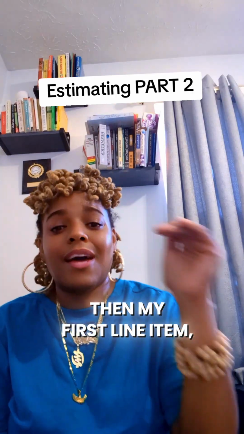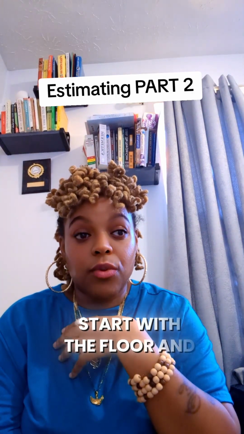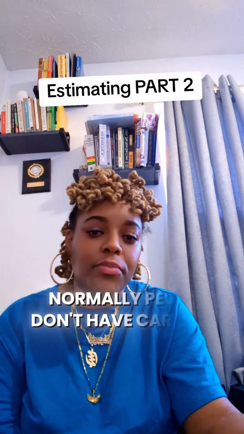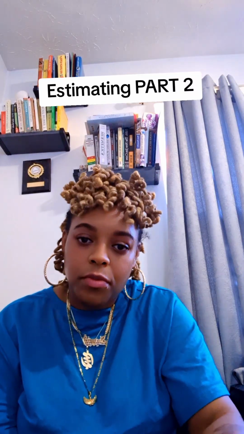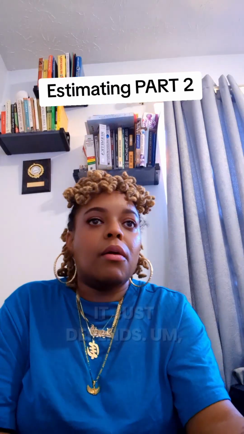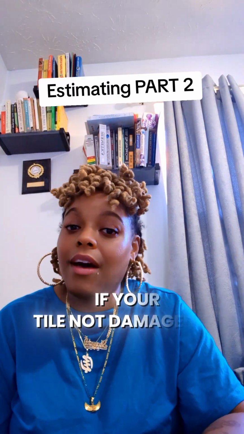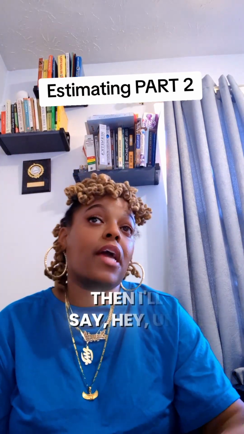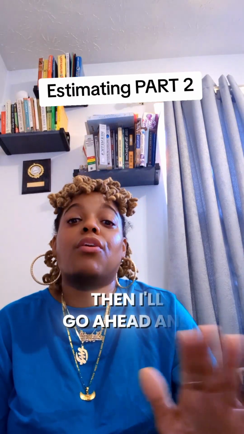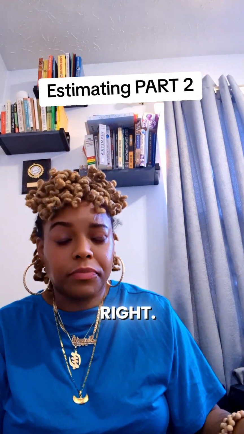Then my first line item, I need to put. This is just me. I start with the floor and work my way up. So what type of flooring do you have? Normally people don't have carpet in their bathroom. Most people have tiles. Some people have the wood planks. It just depends. I'm gonna look and see if it's actually damaged by the water. If your tile is not damaged by the water, then I'll say, hey, if the mitigation didn't clean up the water, then I'll go ahead and put that as a line item for the cleanup for the tile, right?